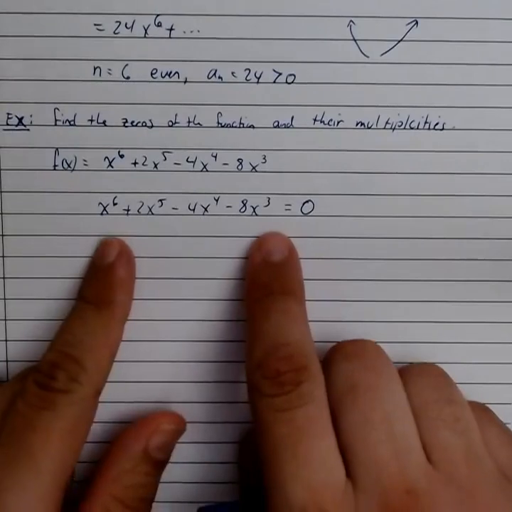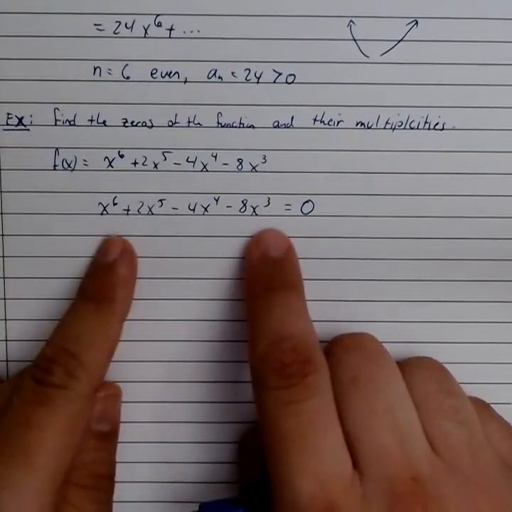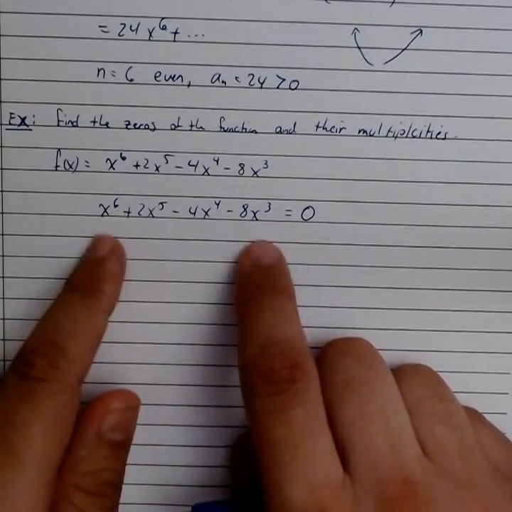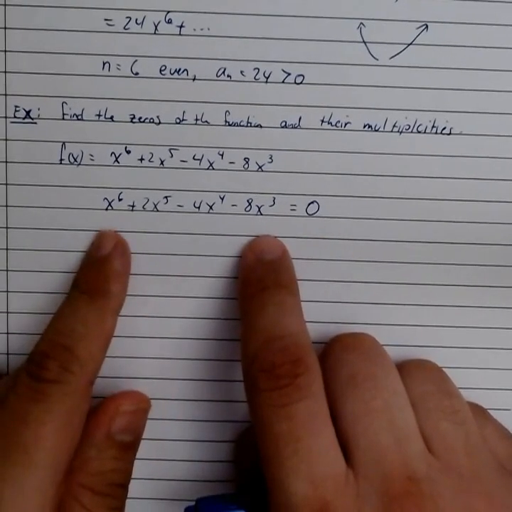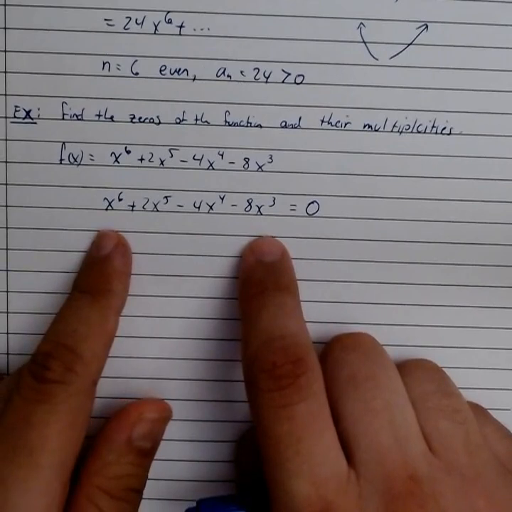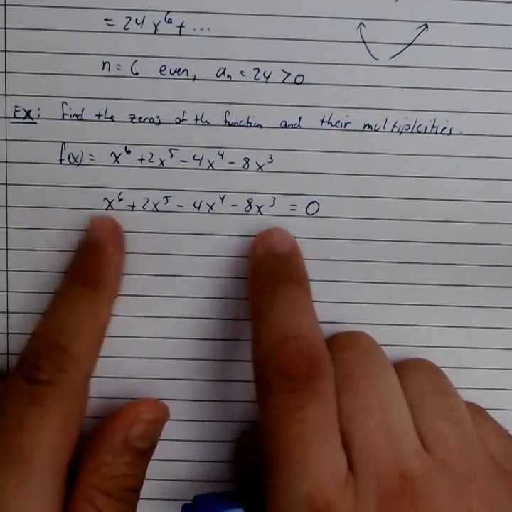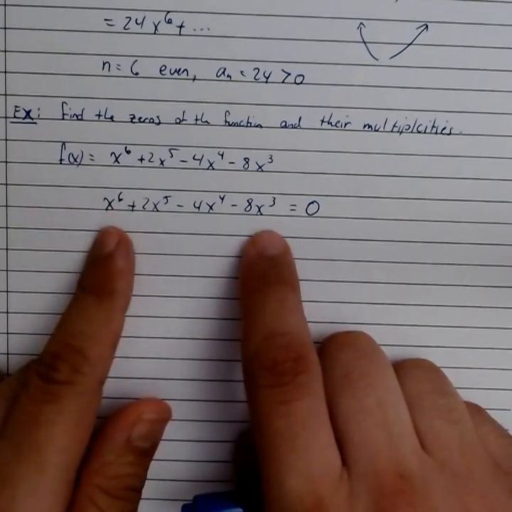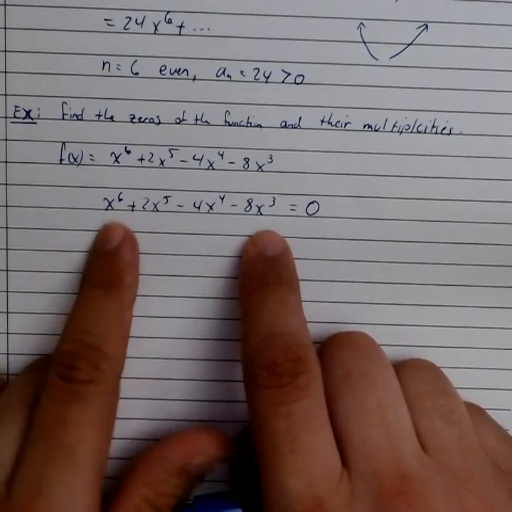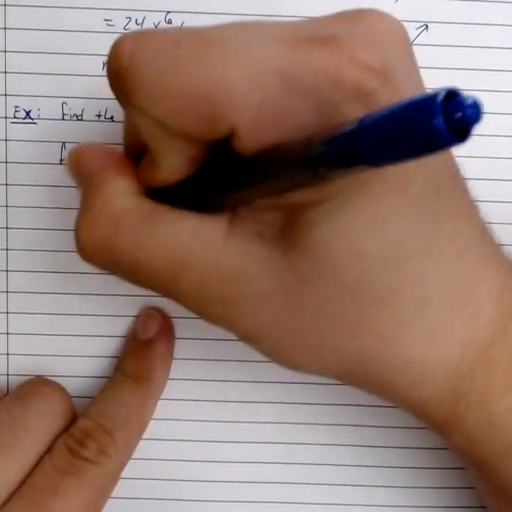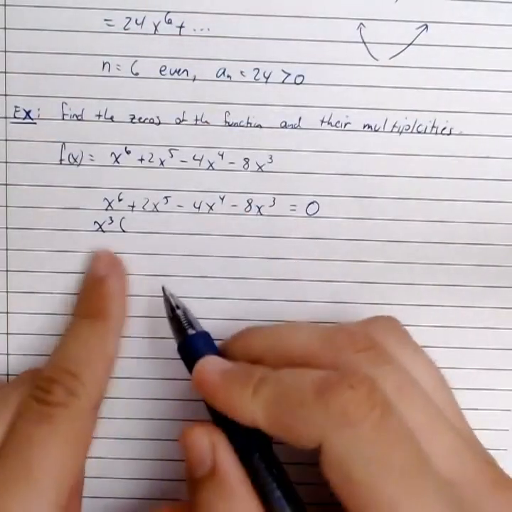Okay, in order to solve this, it is not a quadratic, so the quadratic formula is completely useless here. But what we can do is fall back on other factoring techniques that we've seen in the past. In particular, you'll notice that all of these terms have multiple factors of x, which means that you can factor out x to a power. In this case, they all have x to the 3rd power or higher, which means x to the 3rd is the common factor. So let's factor that out. X to the 3rd.